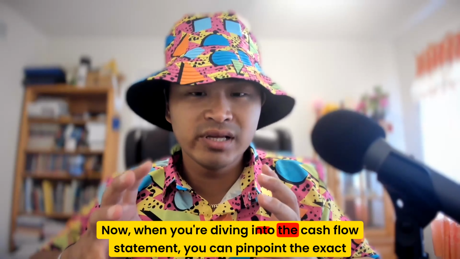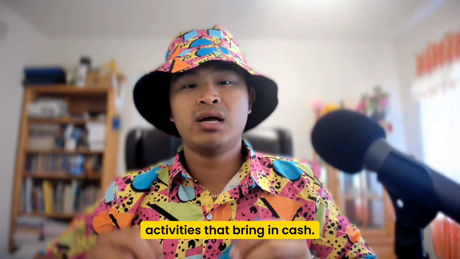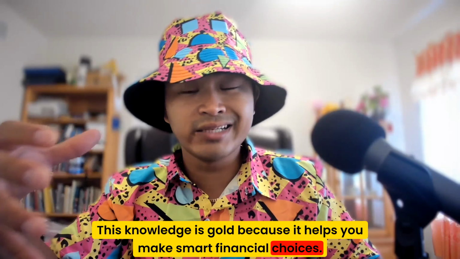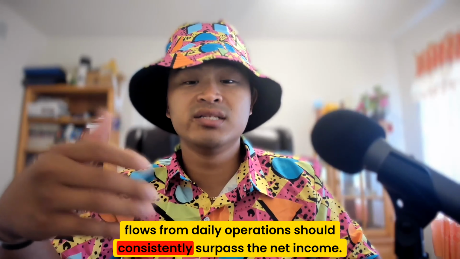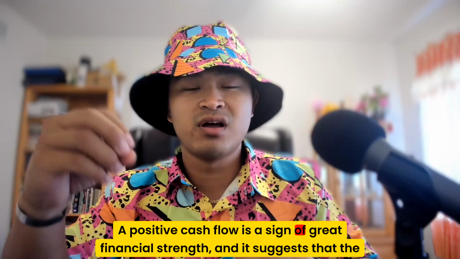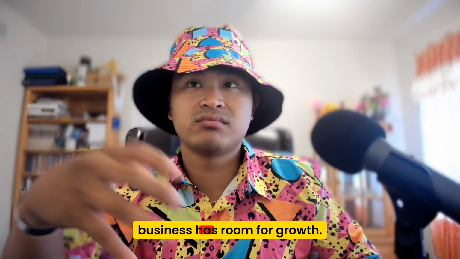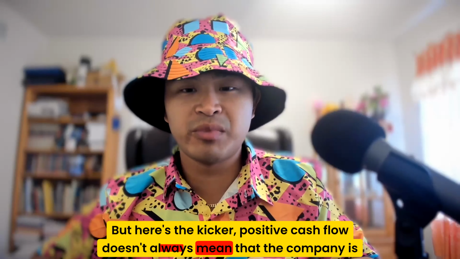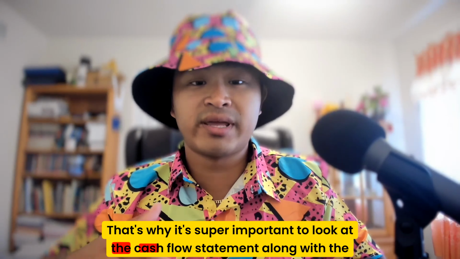Now, when you're diving into the cash flow statement, you can pinpoint the exact activities that bring in cash. This knowledge is gold because it helps you make smart financial choices. Ideally, the cash flow from daily operations should consistently surpass the net income. A positive cash flow is a sign of great financial strength, and it suggests that the business has room for growth. But here's the kicker. Positive cash flow doesn't always mean that the company is profitable.